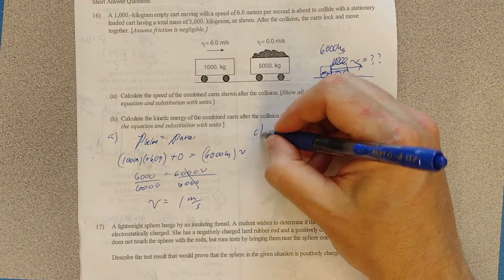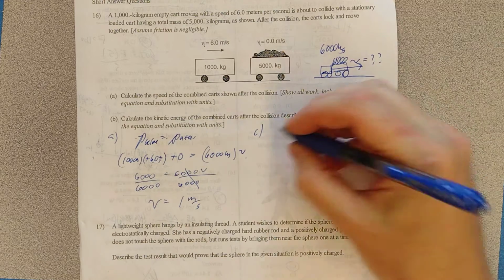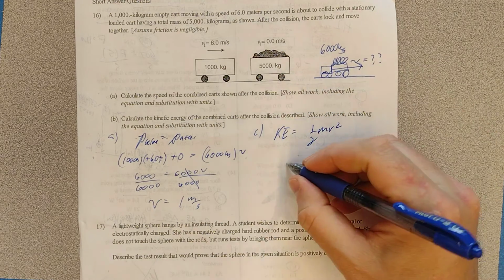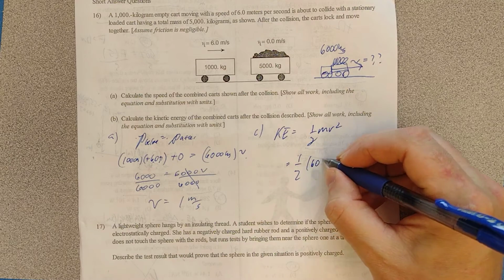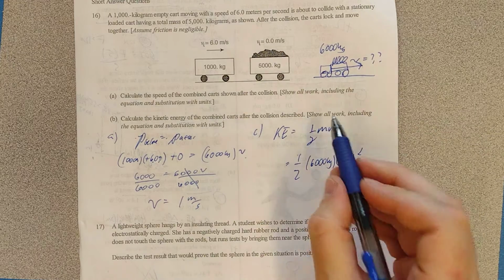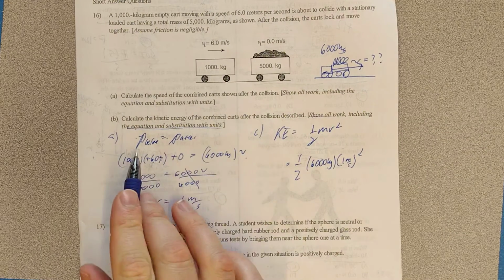All right, so part B asks for the kinetic energy of the combined carts after the collision. So that's KE equals 1/2 mv squared. So it's 1/2 of 6,000 kilograms times 1 meter per second squared. Show all work, including substitution with units, is important there.